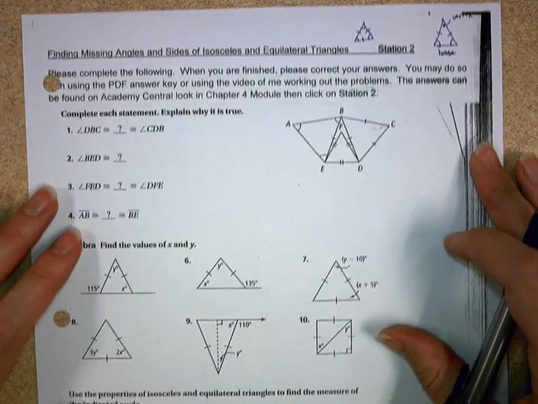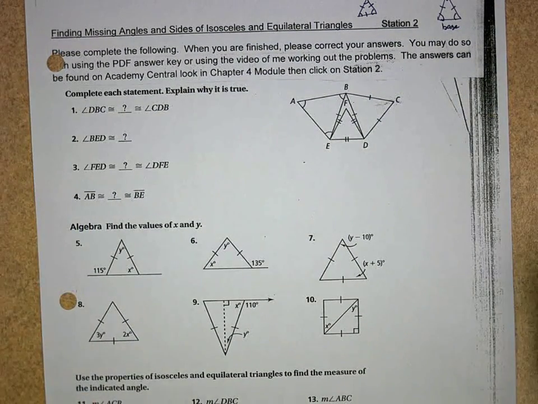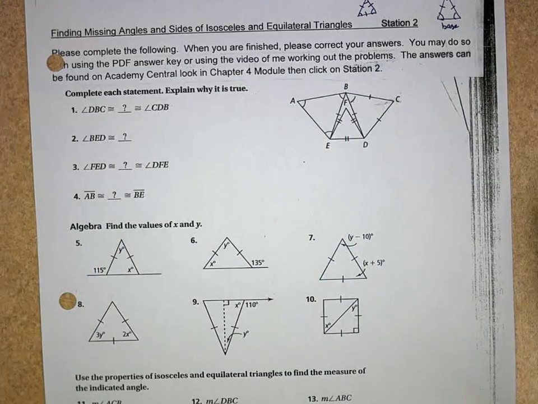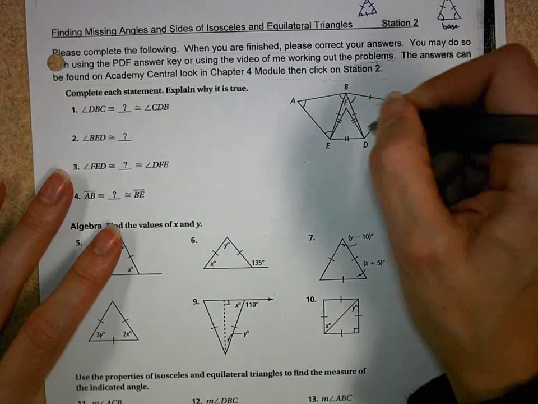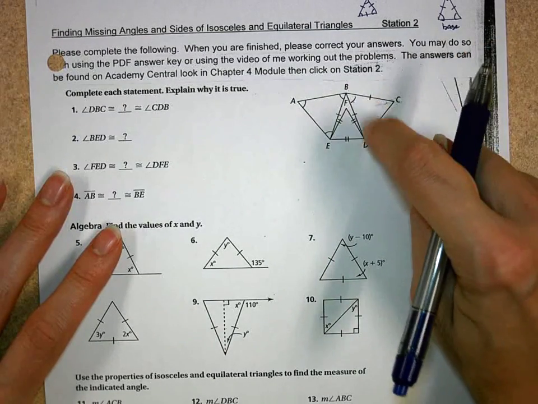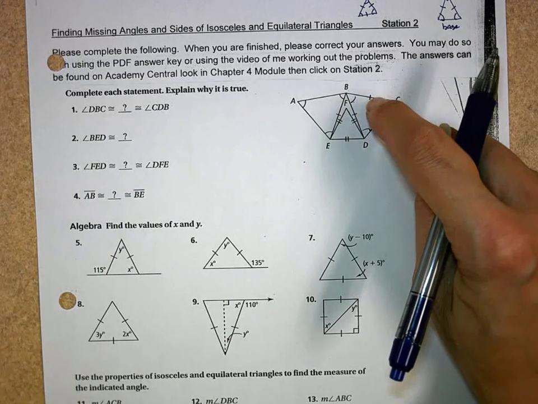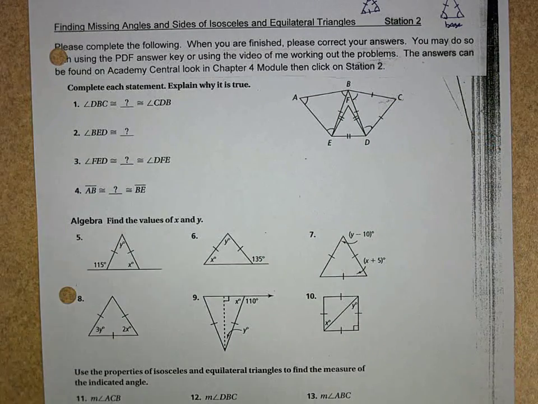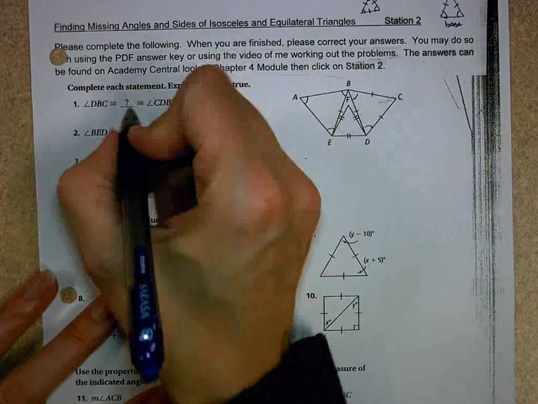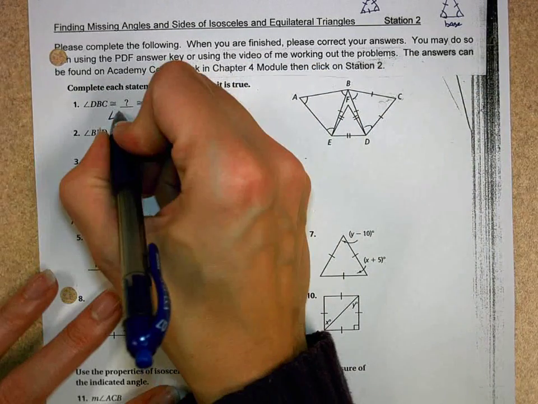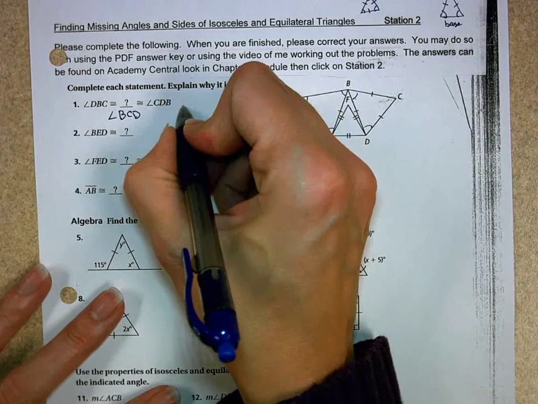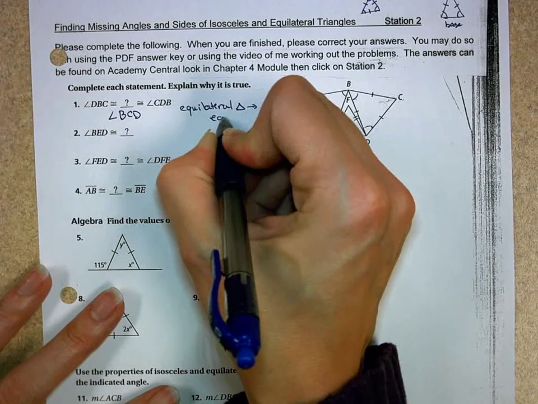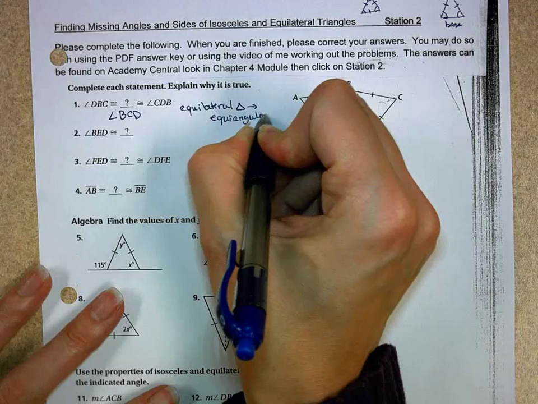So let's go ahead and go with these first parts here. It says complete each statement and explain why it's true. So look at the first one. It says angle DBC is congruent to what? Which is congruent to angle CDB. Well, notice I have three congruent sides here on this triangle, which makes it equilateral. And if it's equilateral, what do I know about my angles? They're equal because it's equiangular. So my answer for that would be angle BCD. Why? If you have an equilateral triangle, then you have an equiangular triangle. So all the angles would be congruent.